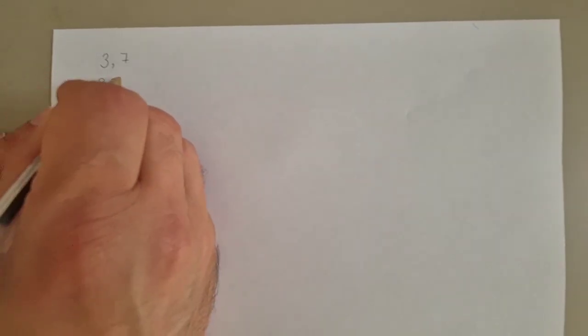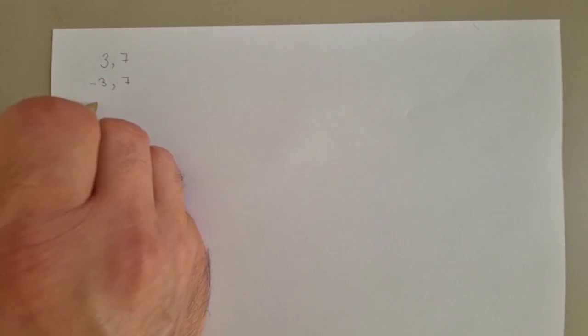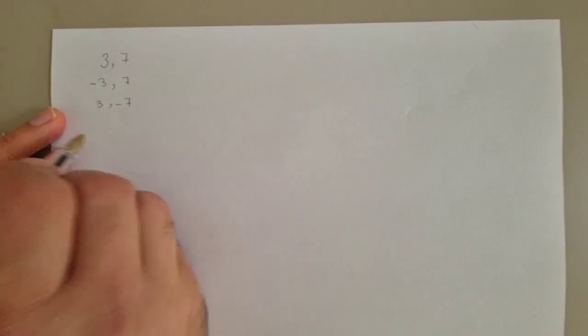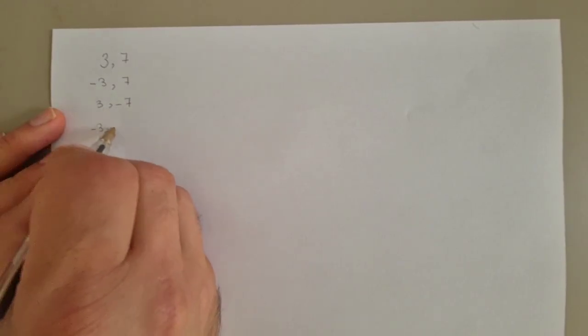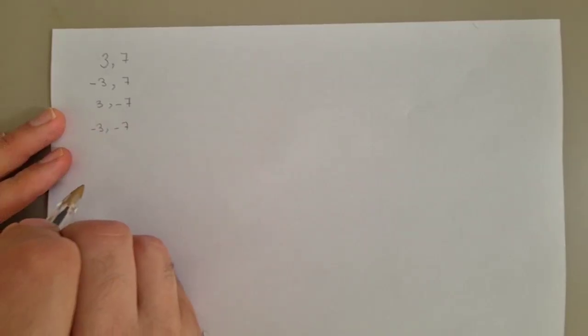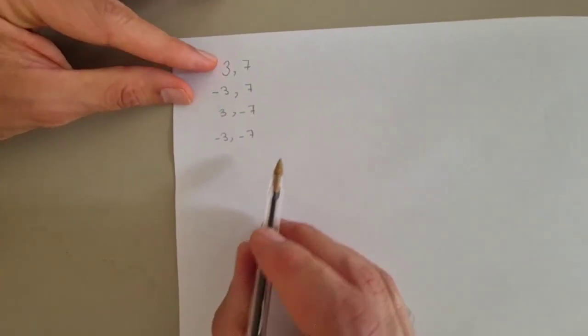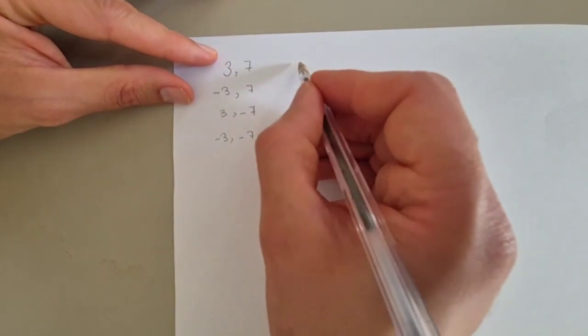So let's say that we have got two integers, like 3 and 7, and they might be positive or negative. So it might be -3 and 7, or 3 and -7, and -3 and -7. So if we're going to do addition and subtraction of these, let's say that we have a combination of these.